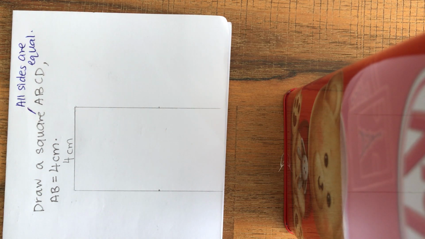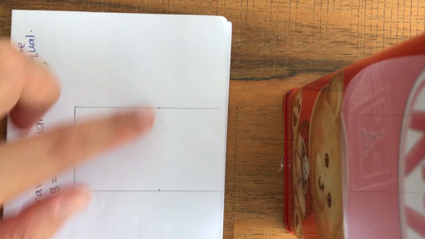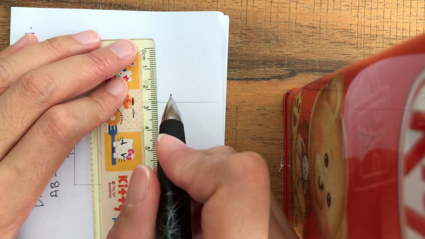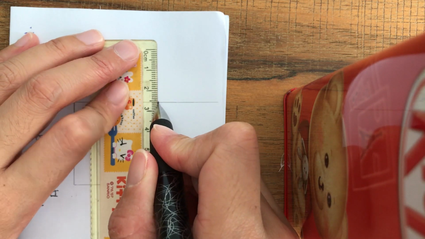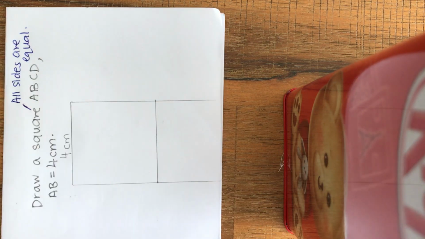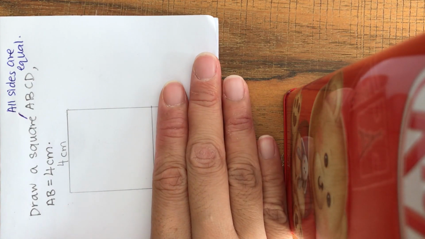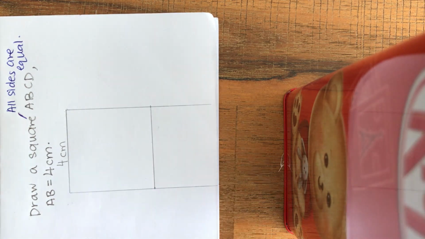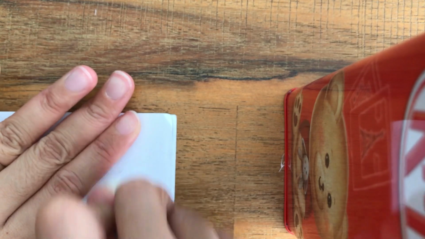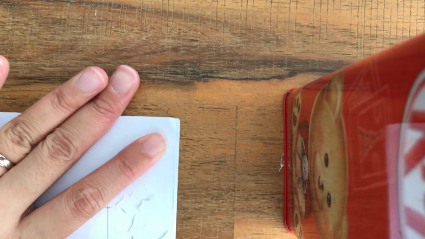We are going to draw the 4th line. What is a line? A line is formed when you join 2 points together using a ruler. So there are 2 points here. I'm going to join them using a ruler. So do you see a square? Yes. Are these extra lines part of your square? No. So I'm going to erase them using an eraser. Make sure you erase it clean.